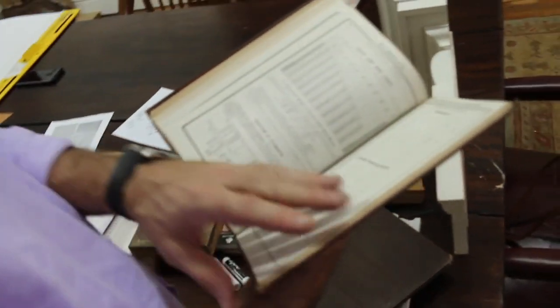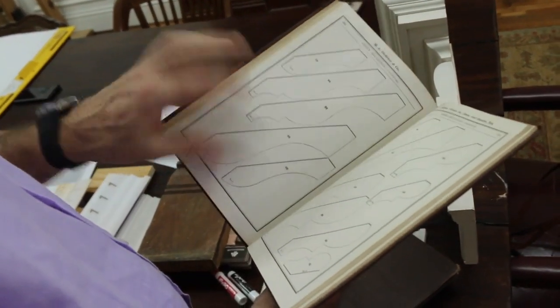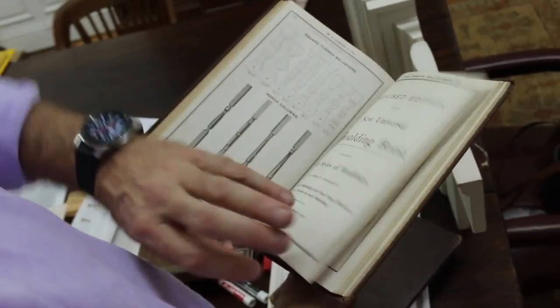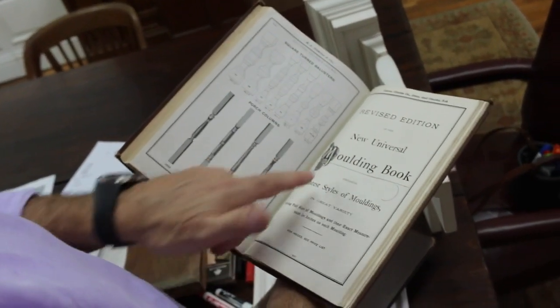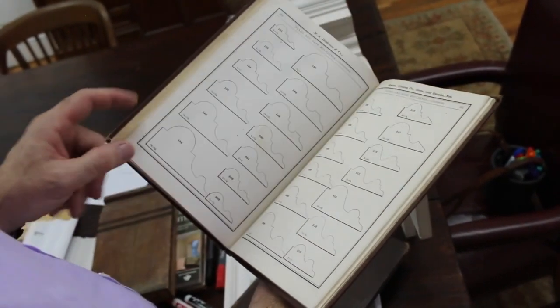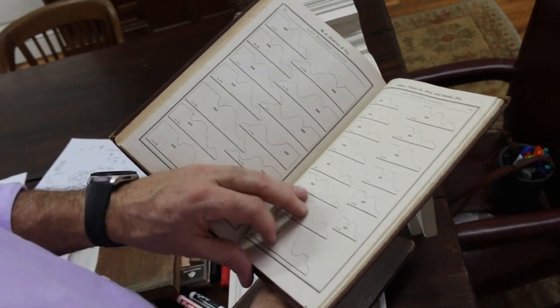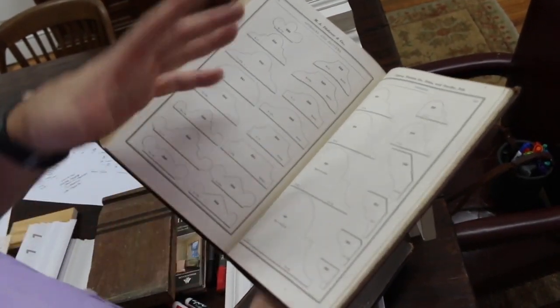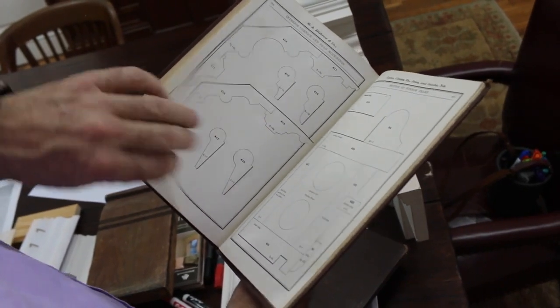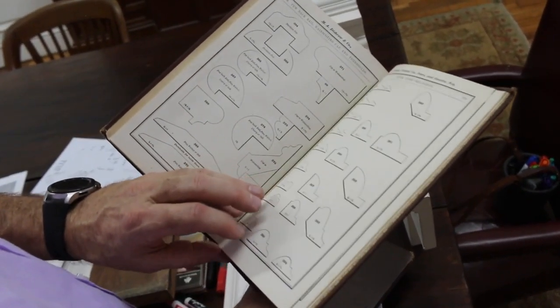This book in the 1890s was one of the first books to have moldings in there, and it's called the New Universal Molding Catalog, where they actually have moldings laid out. There are 495 different moldings in here. These are panel molds, but they're very Victorian, right? They're very expressive. They have all these crazy shapes and details that go along with them.